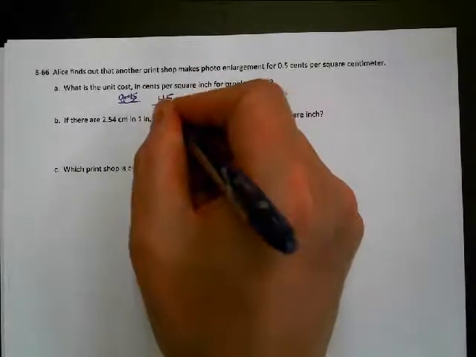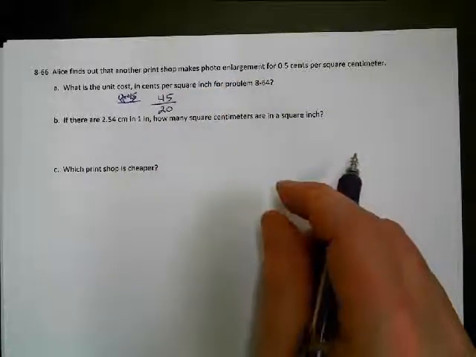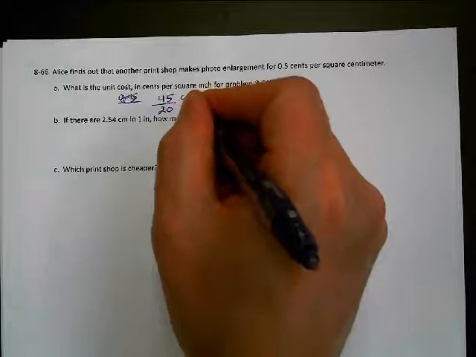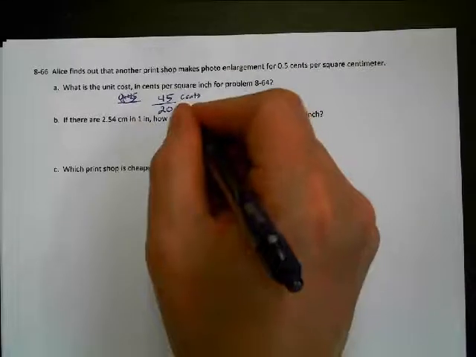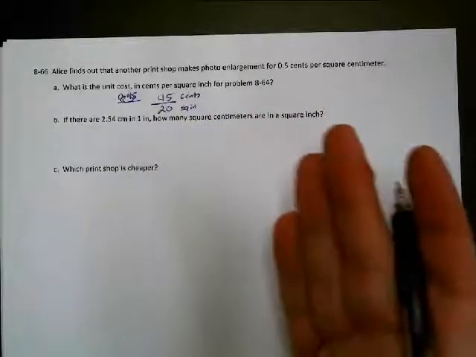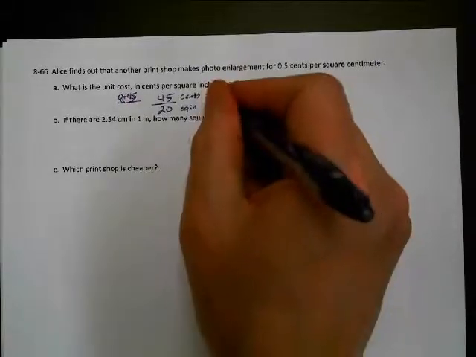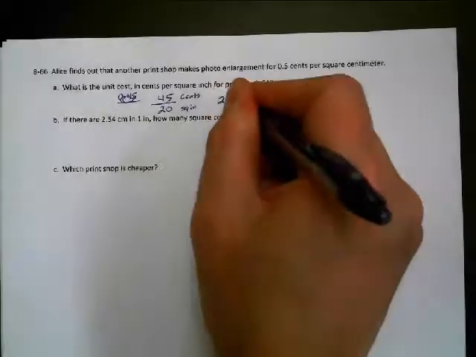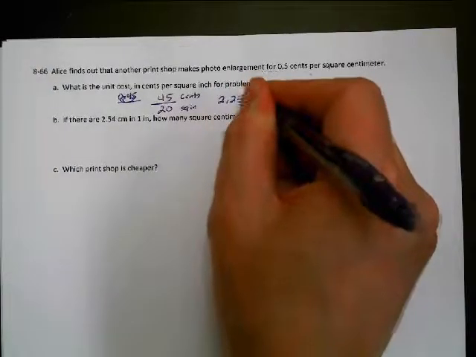So if I do 45 divided by 20, this is 45 cents over square inches. This will give me a unit rate of cents per square inch. So 45 divided by 20 looks like 2.25 cents per square inch.